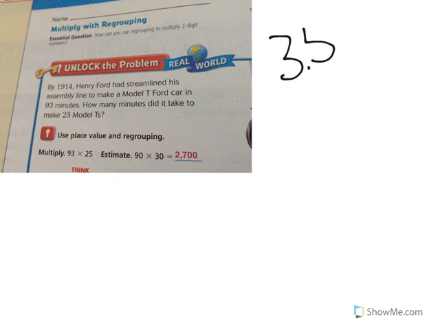3.5 today. Today we're multiplying with regrouping. You can kind of see that up there. But we are multiplying with regrouping numbers. Let's look at this story problem to start out.